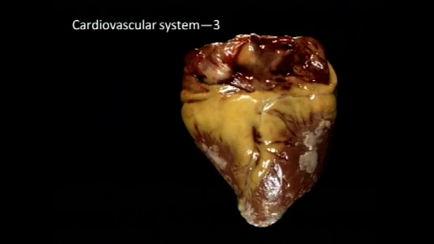Slide 3 from the cardiovascular system is showing a chronic inflammatory lesion in which we see plaques of organizing and fibrosing exudate on the epicardium. So the morphologic diagnosis for this would be fibrosing epicarditis. Cause unknown in this case.